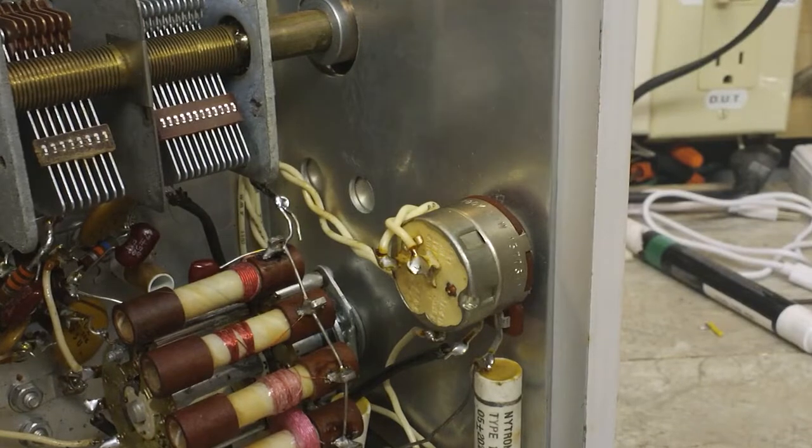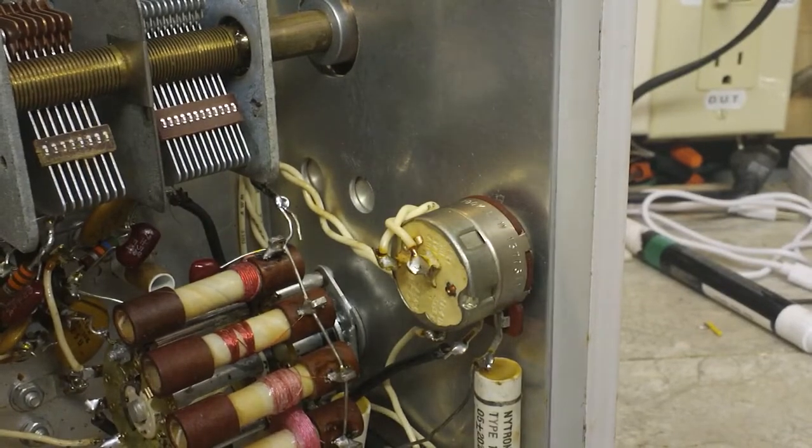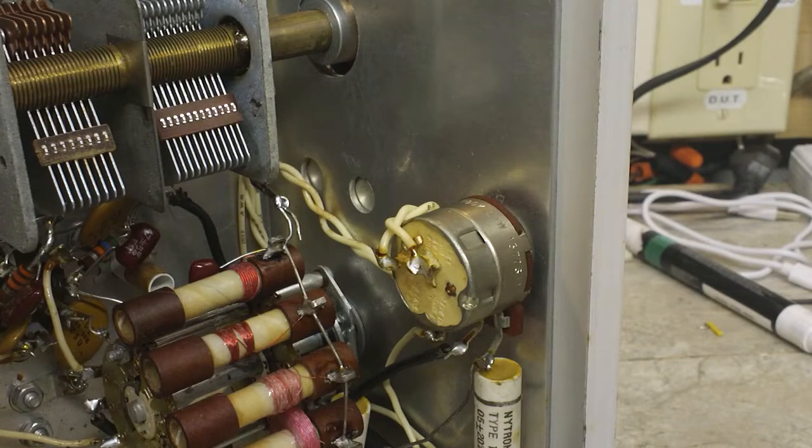Looking at the signal generator, obviously. What I'm going to do this time, I'm not going to unsolder things. I'm going to cut things, save some time, and the reason being, I'm going to be adding probably some new components to this.